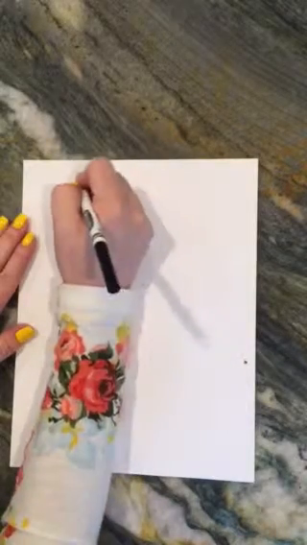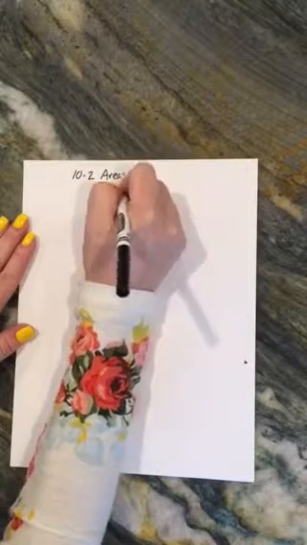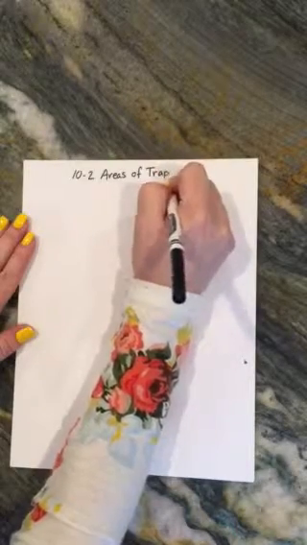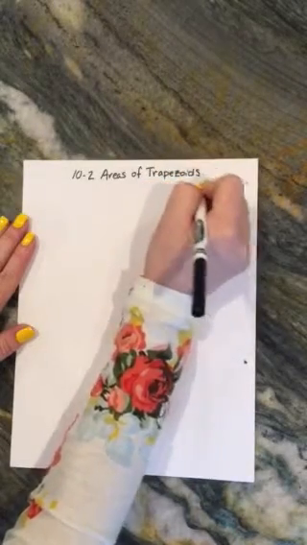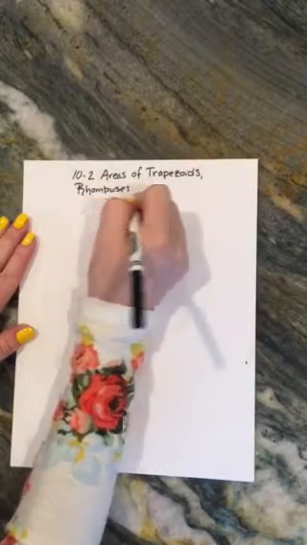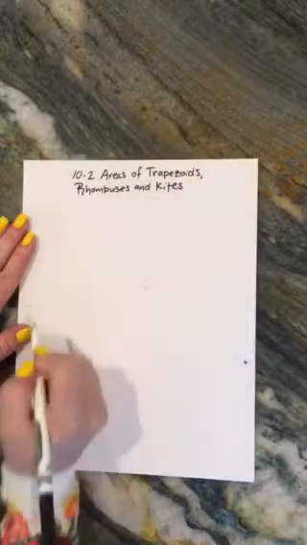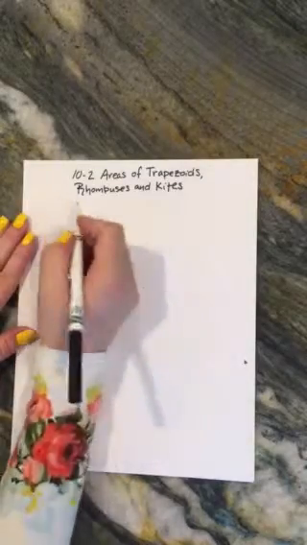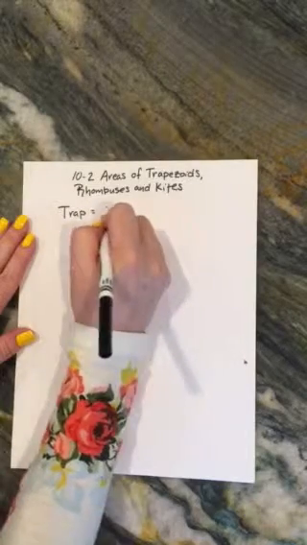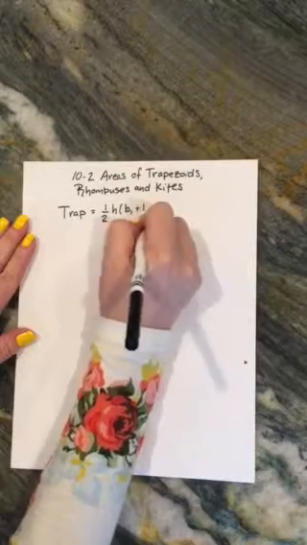Anyway, we are now in section 10.2, areas of trapezoids, which you just discovered. And we're also going to talk about rhombuses and kites. So hopefully in your activity with trapezoids, you found that the trapezoid's area is equal to 1/2 the height times the quantity of base 1 plus base 2.